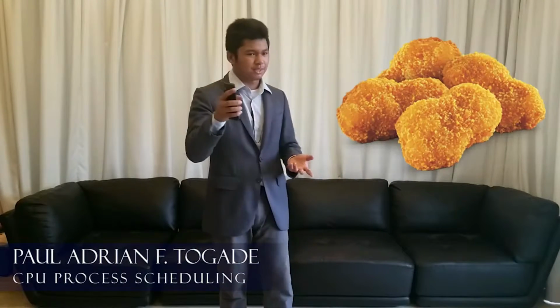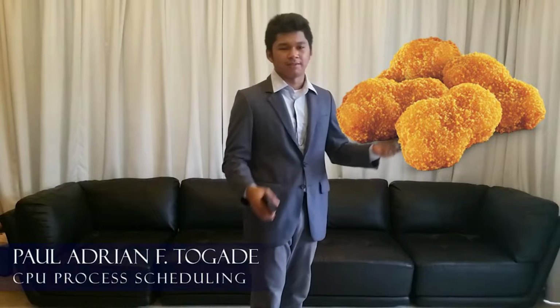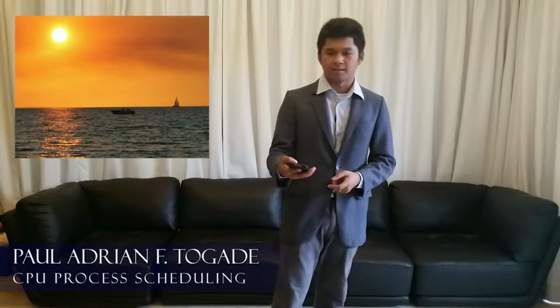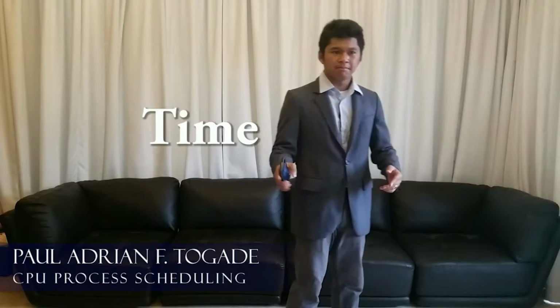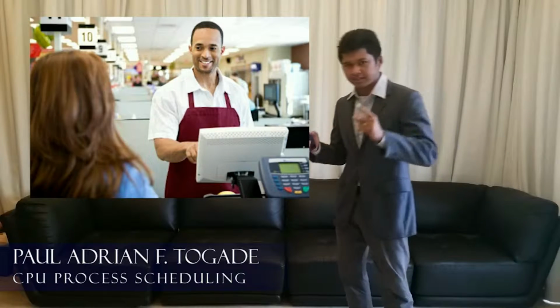Okay, now we know the differences between I/O-bound and CPU-bound processes, but we still don't know why you have to wait in line, say, for those crispy, juicy chicken nuggets that you've planned your entire afternoon to eat. This is where process scheduling comes in. Process scheduling is basically the allocating of resources to a process, be it time or memory cache. In this case, it's the attention of the cashier.